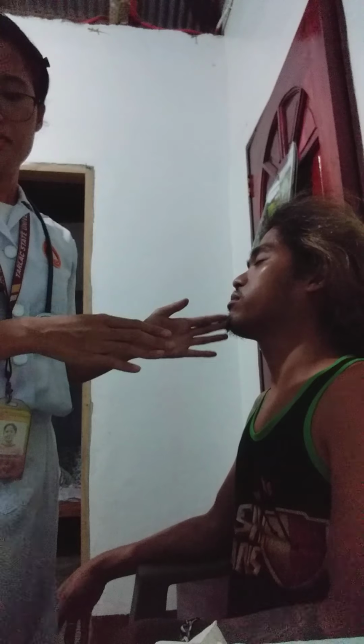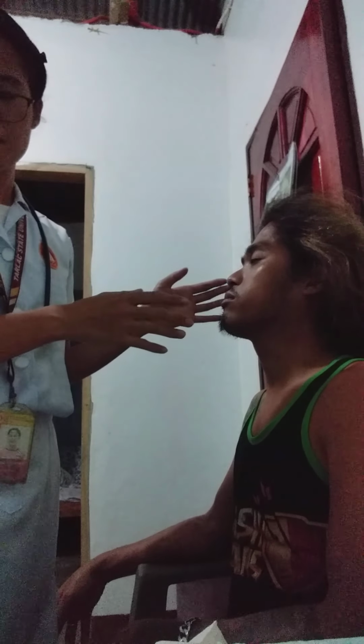Palpate and auscultate the mandible. Use the fingertips of both index and middle fingers. Locate the temporomandibular joints anterior to the tragus of the ear on both sides. Hold the fingertips firmly and place over the joints and ask the client to open and close the mouth.